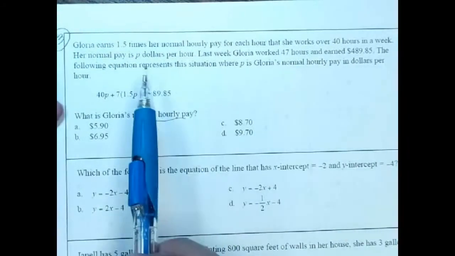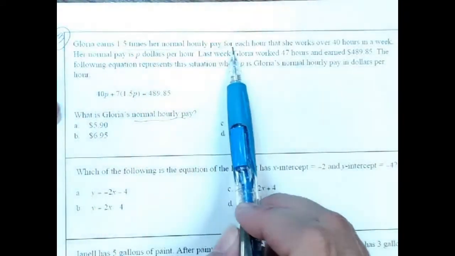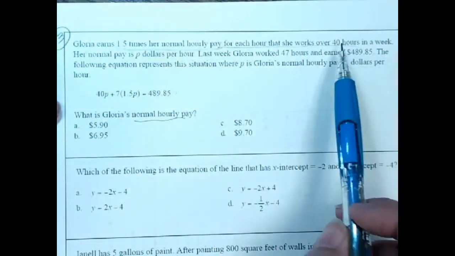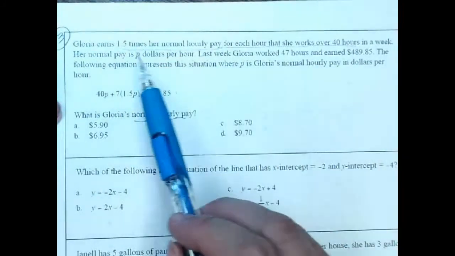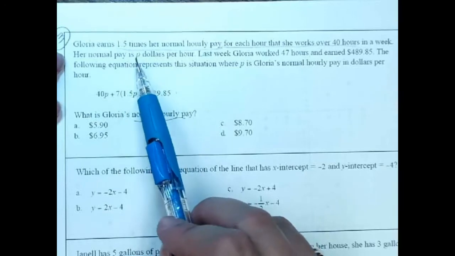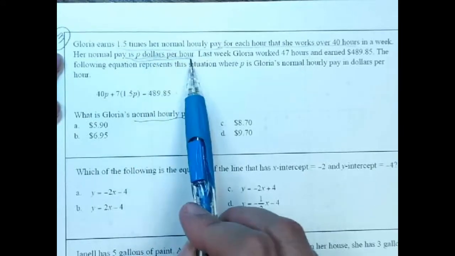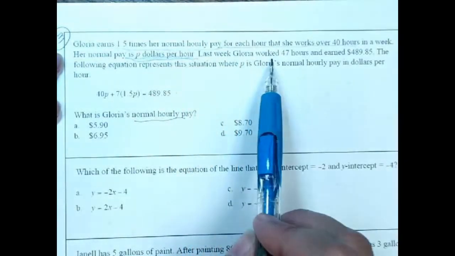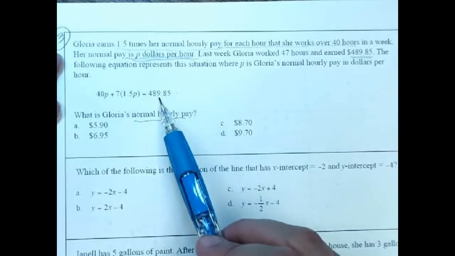Well, it says she earns 1.5 times her normal pay when she works overtime. That's pretty normal. If you work more than 40 hours a week, you get overtime, 1.5 times. Her normal pay is P dollars per hour. Okay, so I know this, so I'm going to underline it. Last week she worked 47 hours and earned this much money. So there's how much money she earned.